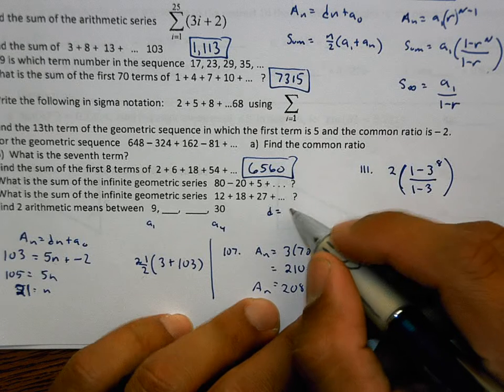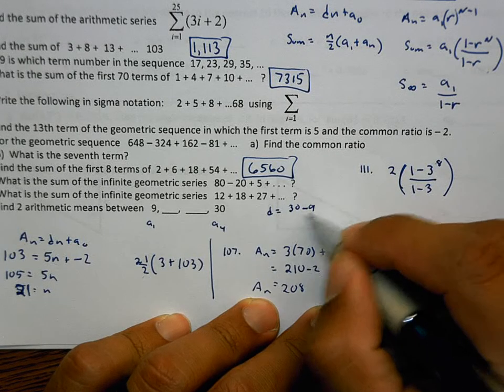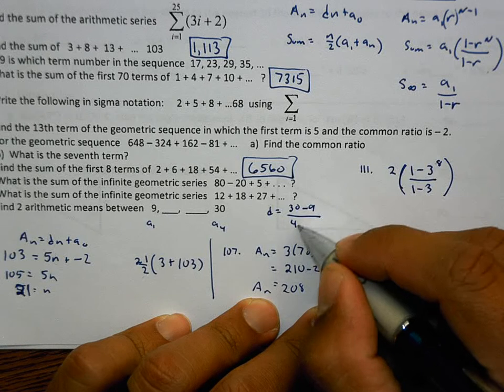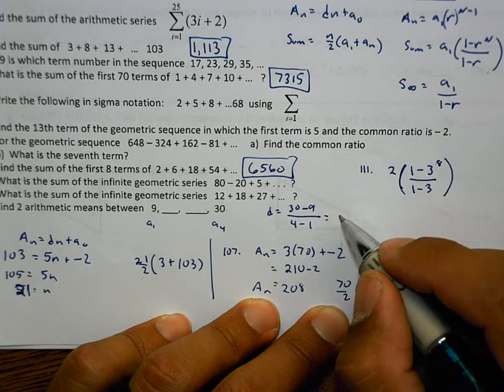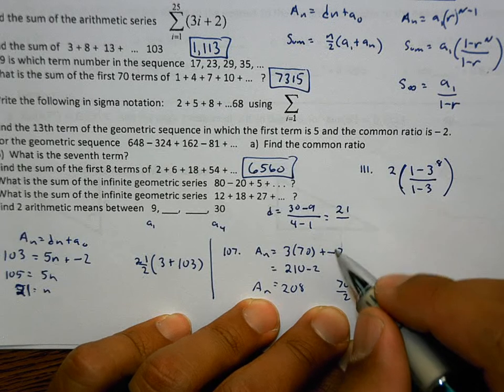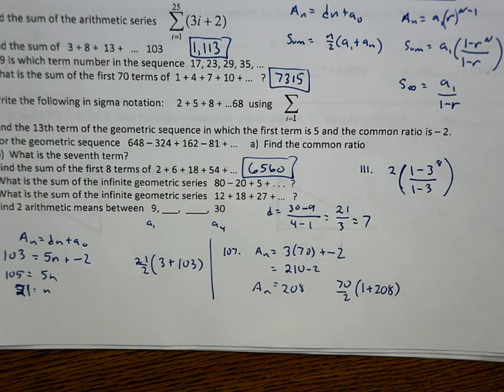You do the value minus that value, the change in value, over the change in term number. 30 minus 9 is 21. 4 minus 1 is 3, which means your common difference means it's adding 7 every single time.